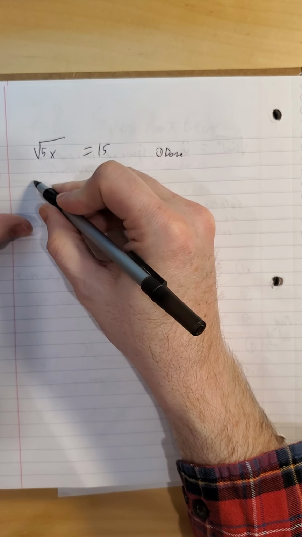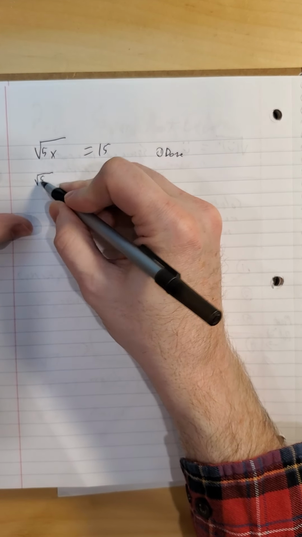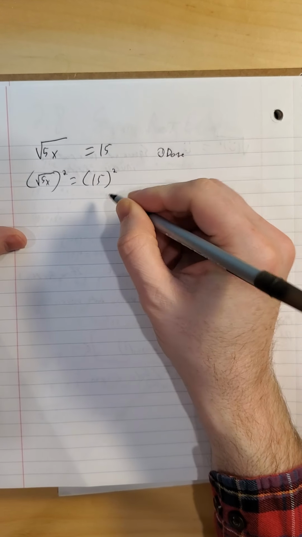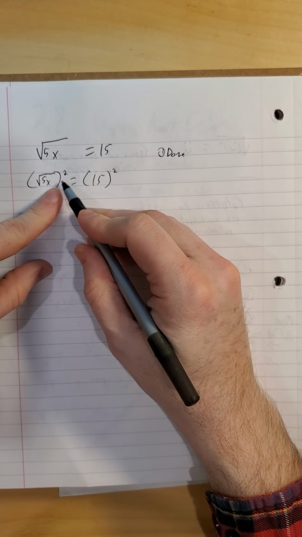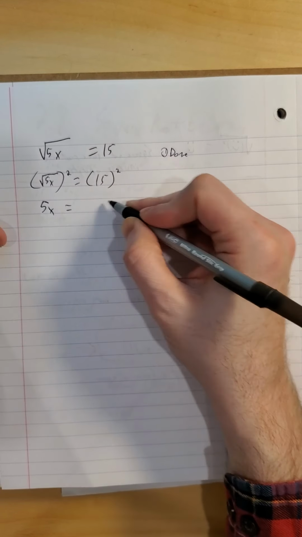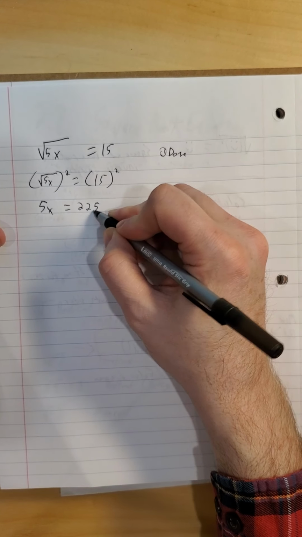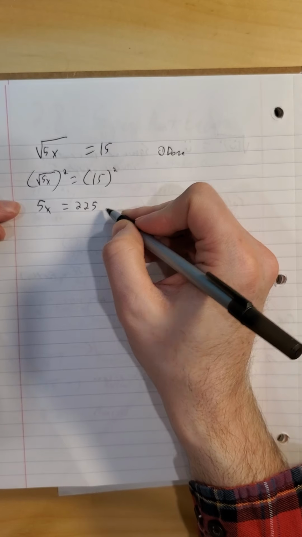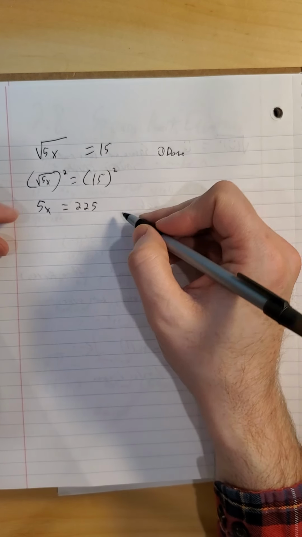So we can undo the radical by squaring both sides of the equation. Square and square root, remember those are inverse operations. So left-hand side I have a 5x, right-hand side I have 225. Then we solve the resulting equation. This one happened to be linear.